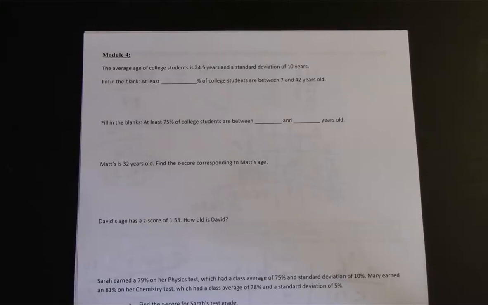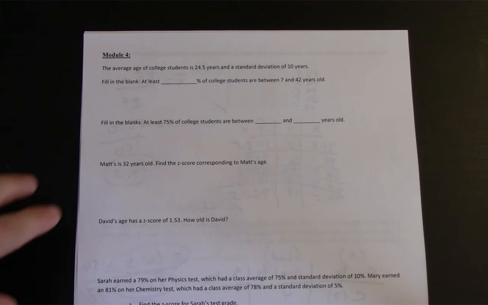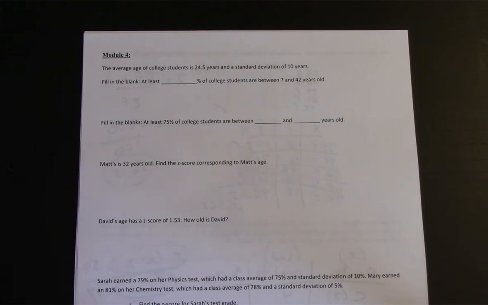Okay, so now let's move on and talk about module number 4. Module number 4 is all about Chebyshev's theorem, z-scores, percentiles, box plots, that sort of stuff. So starting here, this first type of question is a classic type of Chebyshev's theorem question that I like to ask on exams, where it's basically a fill-in-the-blank type question.